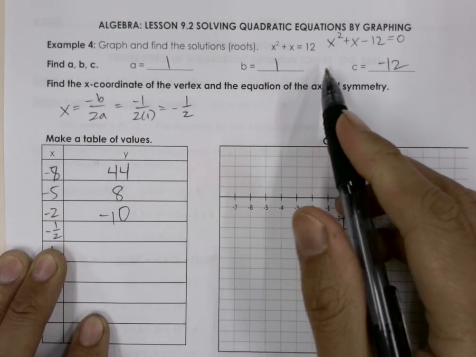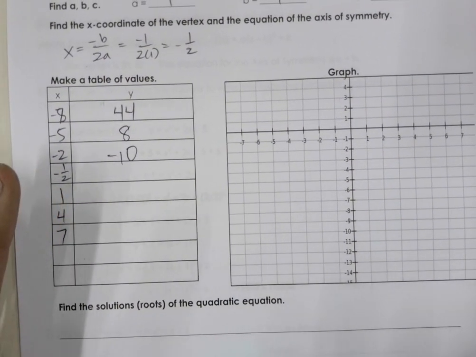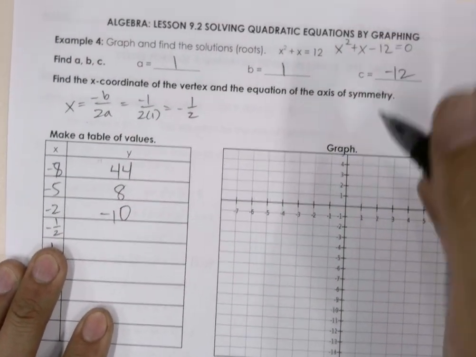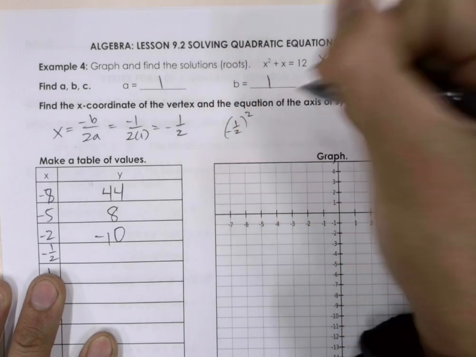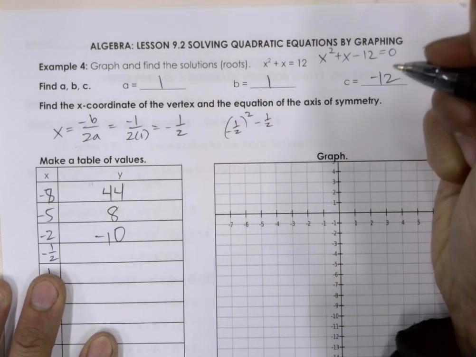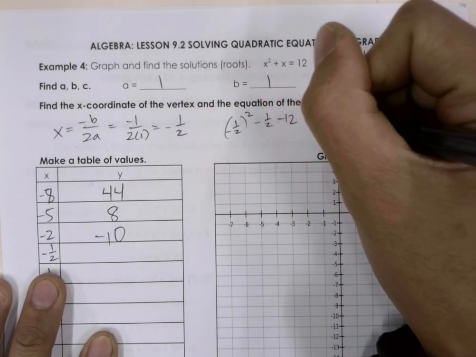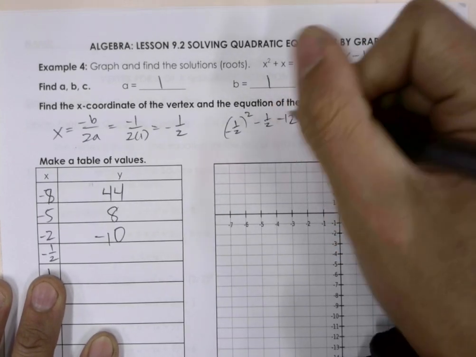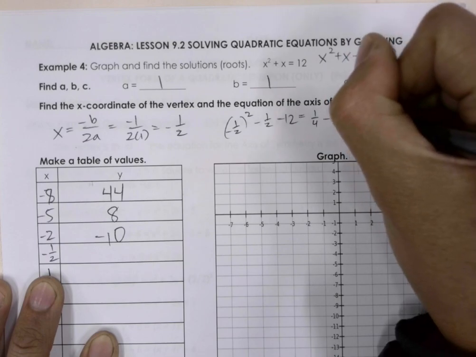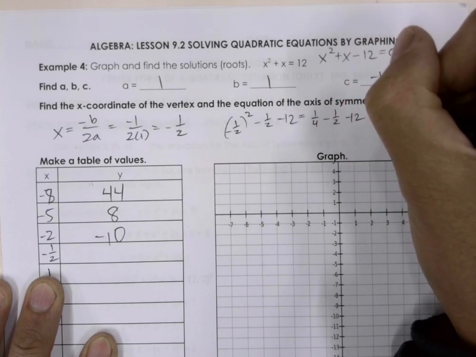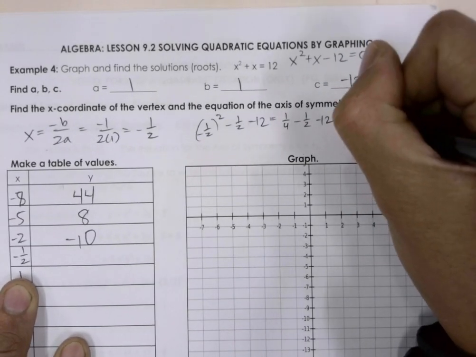And then negative 1/2. Oh no, we're going to have to do some scratch paper here. So negative 1/2 squared minus 1/2 minus 12. So what is that going to equal? So it's going to become positive 1 over 4 minus 1/2 minus 12. And what is that going to become? That's going to be 1 over 4.